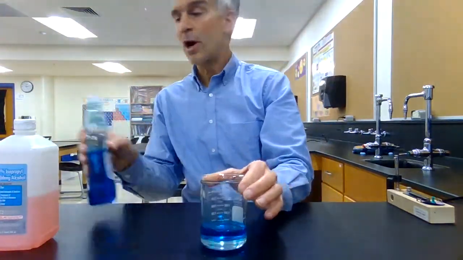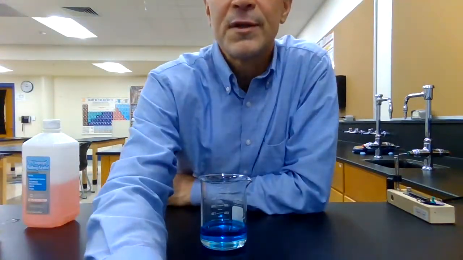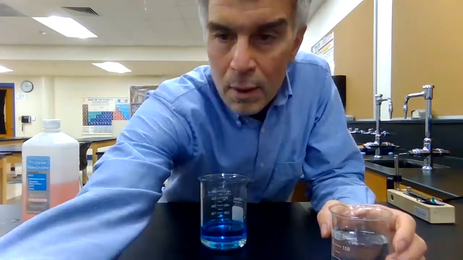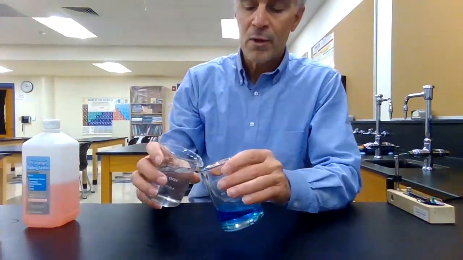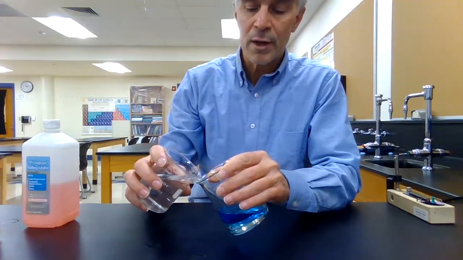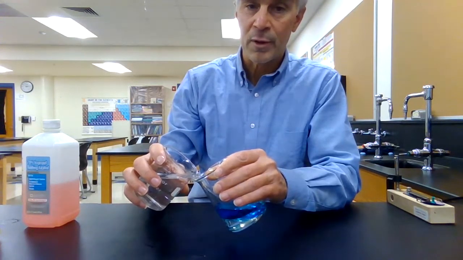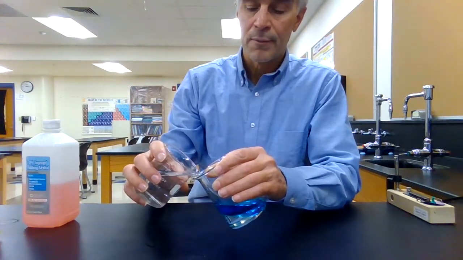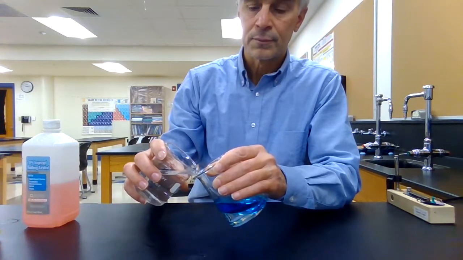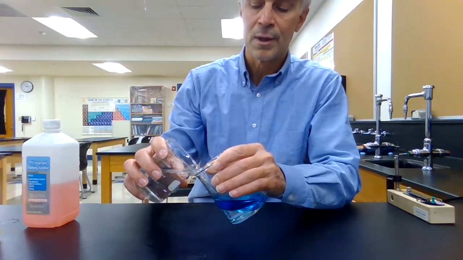Next up is water. Oh, I need some water. I'm going to pause this for a second while I get some water. All right, so I'm going to pour the water in here, and I'm going to go really slowly because the water and the dish soap will mix together. It's kind of unavoidable, but if I go slow, I can minimize that mixing. Sometimes in chemistry, you just have to be really patient. You just have to take things slow.